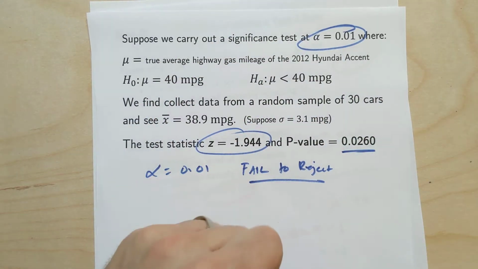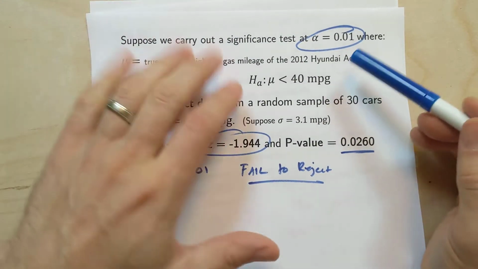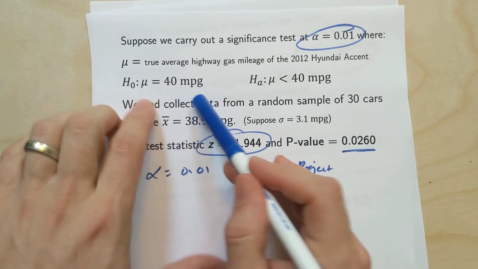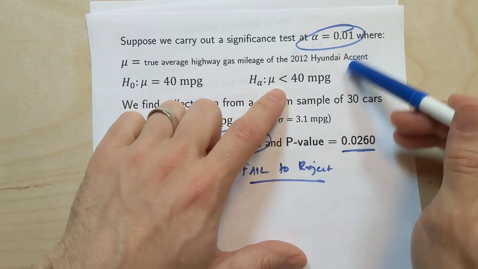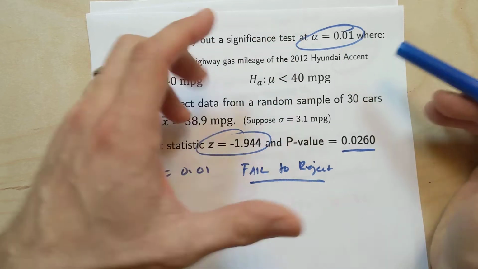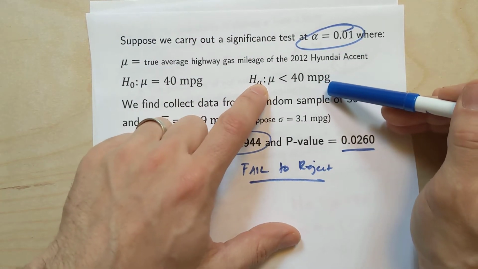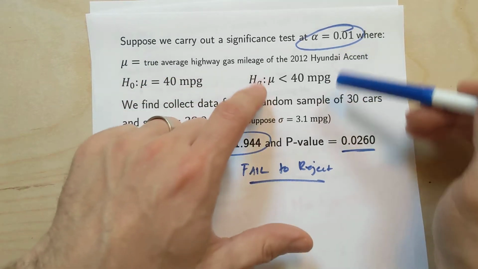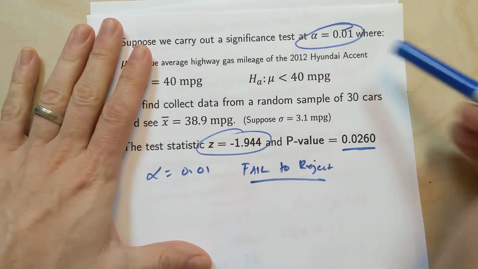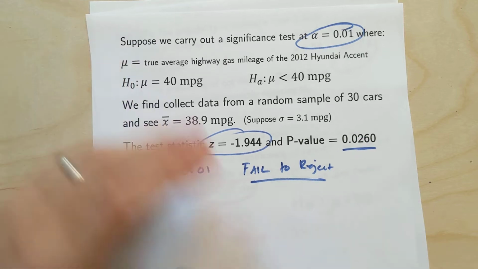For instance, Hyundai is not going to be too inclined to say that they're not telling the truth about their gas mileage, and so they might demand a very high level of significance to avoid a type 1 error and say, oh, your average gas mileage of your cars is less than 40, when in fact it isn't. They'd want to have alpha equals 0.01. In that case, we would fail to reject.